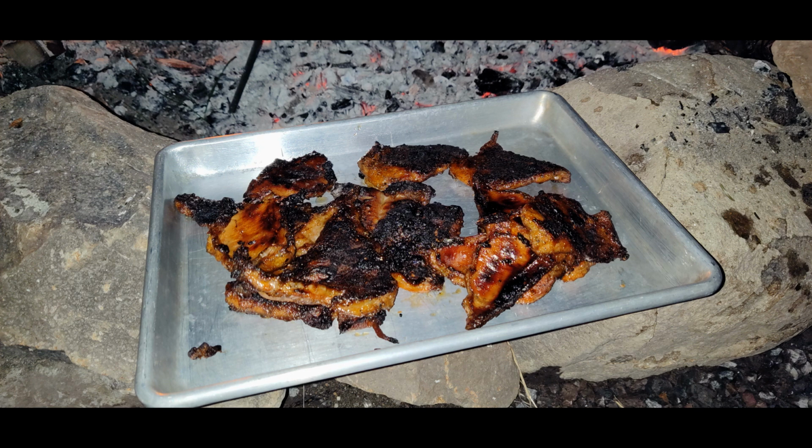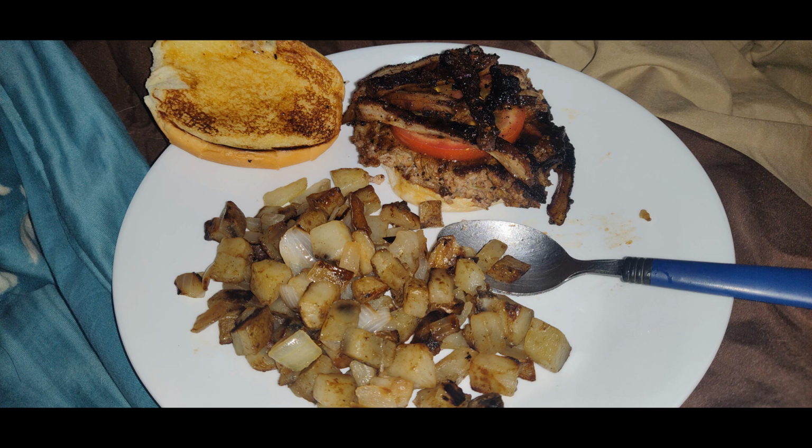But one of the things that I thoroughly enjoyed was actually making a rabbit bacon haggis burger out of them. And that's what we have here.